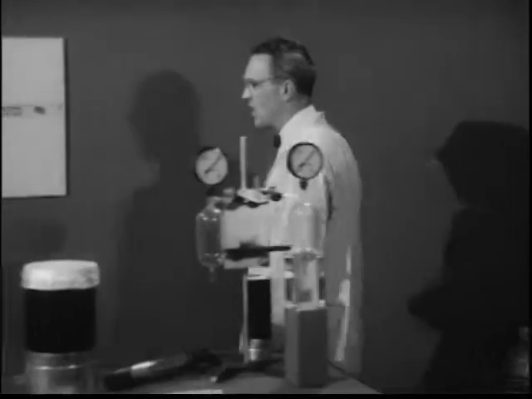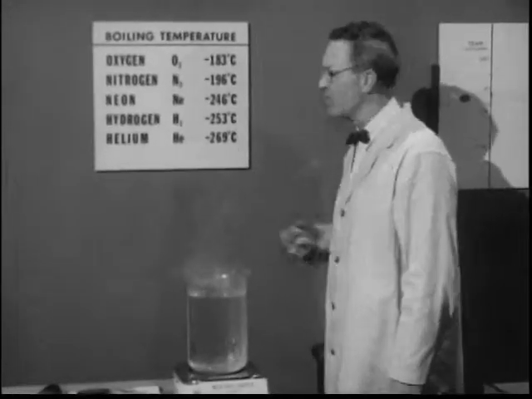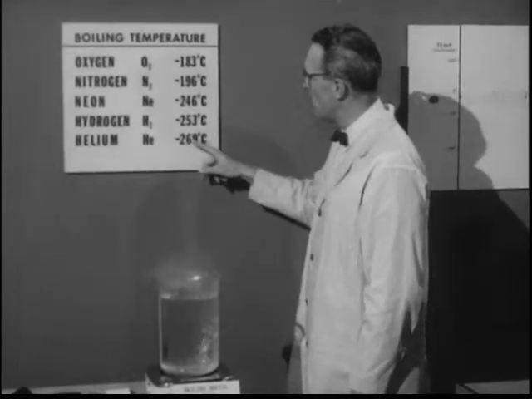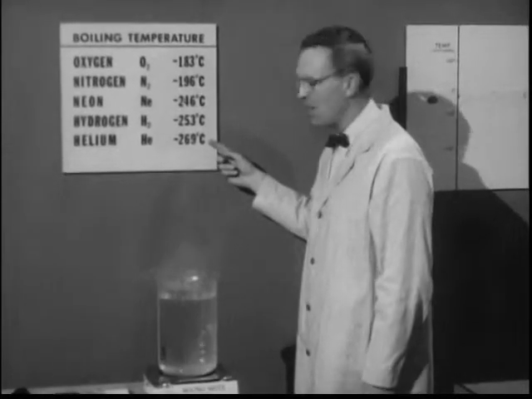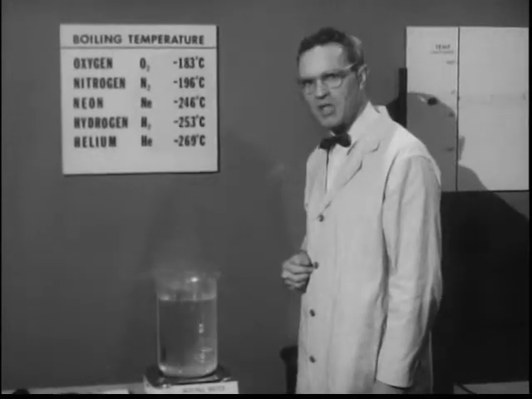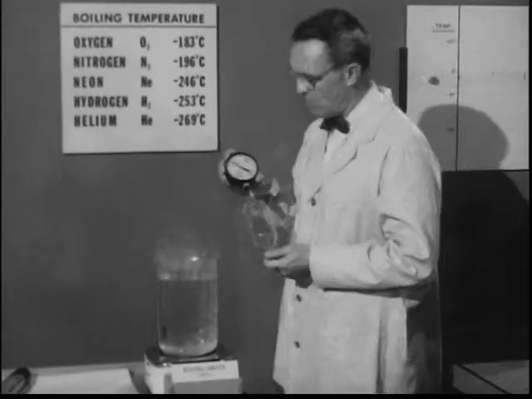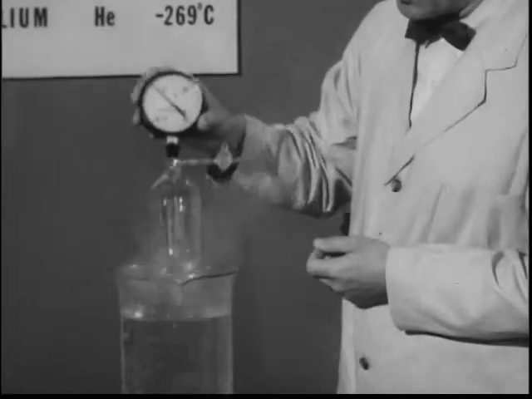In order to study the effect of temperature, we shall need a substance that remains a gas at low temperatures. From this table, we can see that helium boils at minus 269 degrees centigrade. Let's use it. It should not condense as did our carbon dioxide earlier. We have placed helium in this flask at 1 atmosphere pressure. Let's immerse it in boiling water.